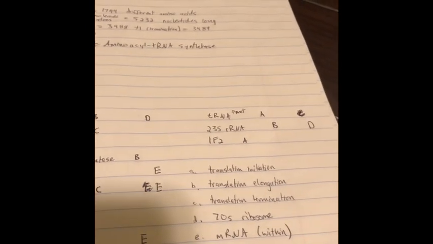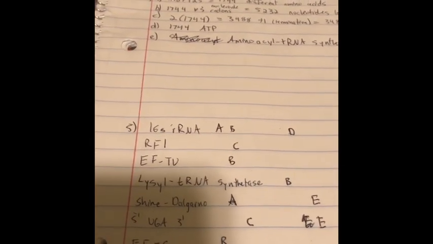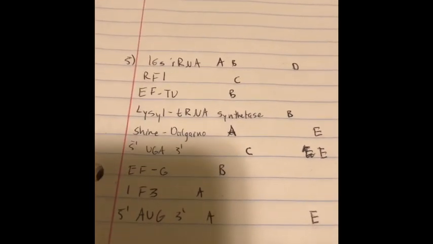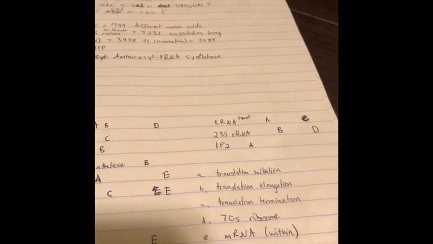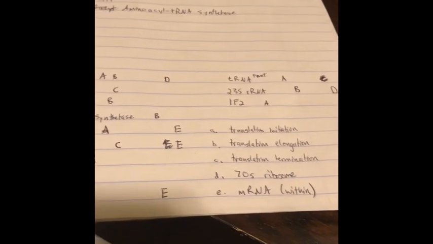Now for C, it's translation termination. So we went through initiation and elongation, now we're on termination. So that's going to be the release factor 1, RF1, also the stop codon, UGA, and that's it. The next one is which of the following are parts of the 70S ribosome. So that's going to be the 16S rRNA and the 23S rRNA. We know that makes up parts of the 70S.